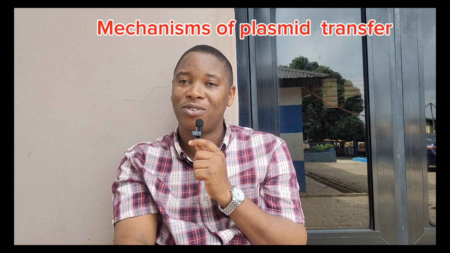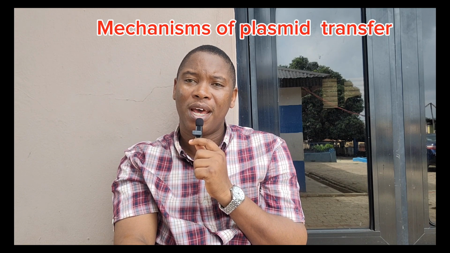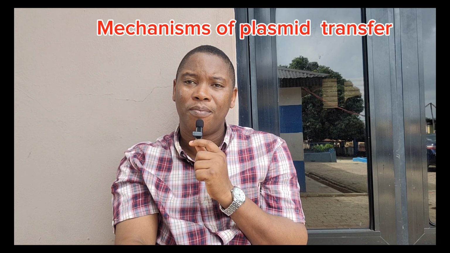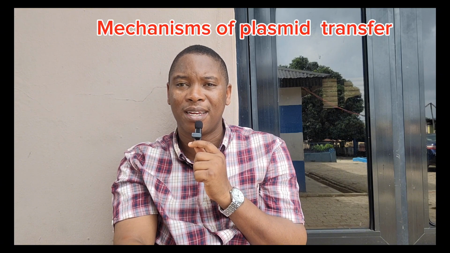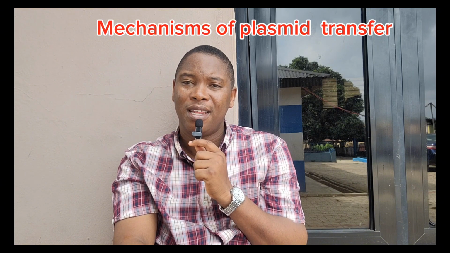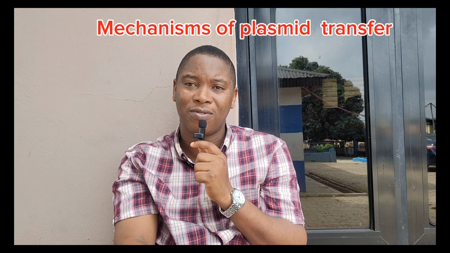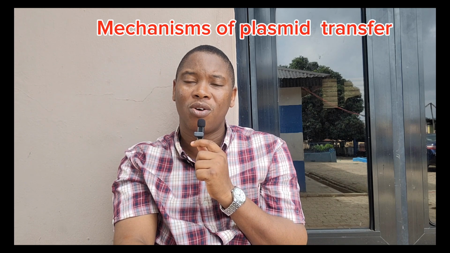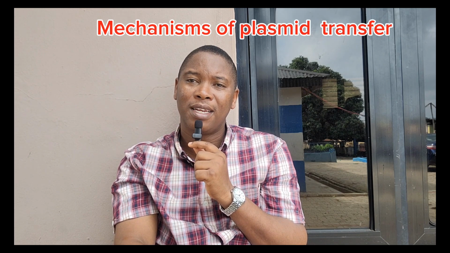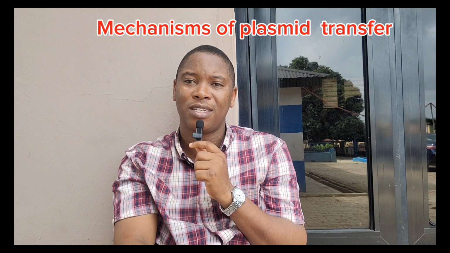Now, for today, we are going to focus ourselves on what are the different ways through which plasmids can be transferred. What are the mechanisms for the transfer of plasmids? There are three major mechanisms for that transfer. The first one is conjugation, the second one is transformation, and the third one is transduction. Now, we'll break down these three major processes and understand what they are.